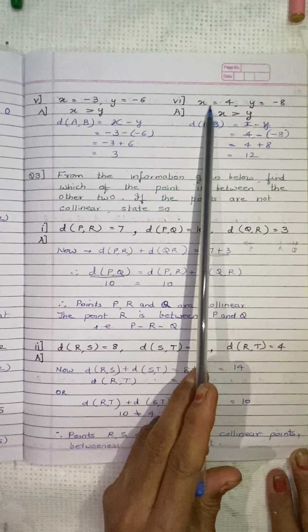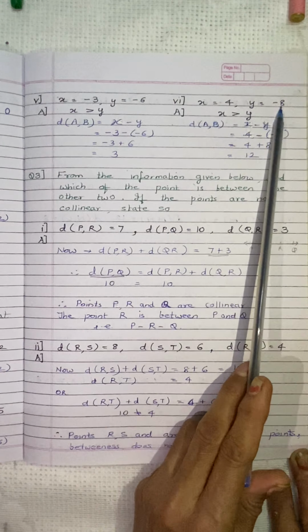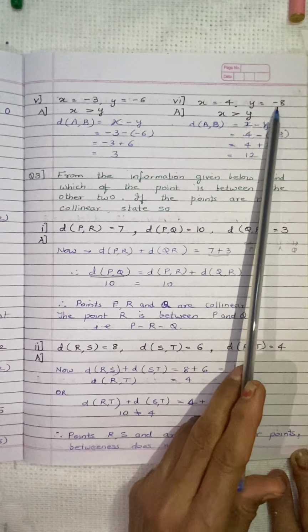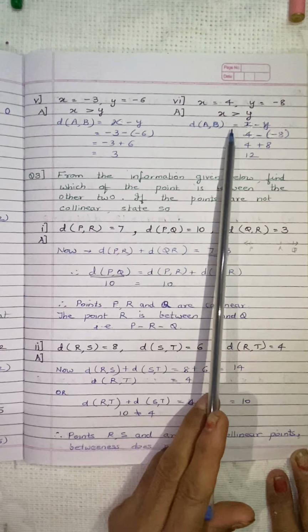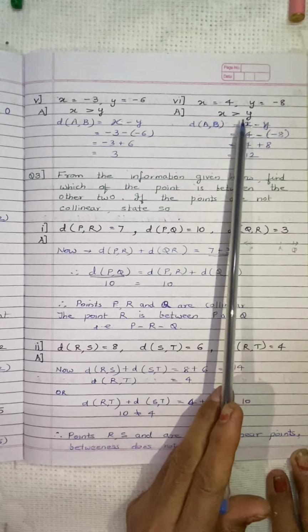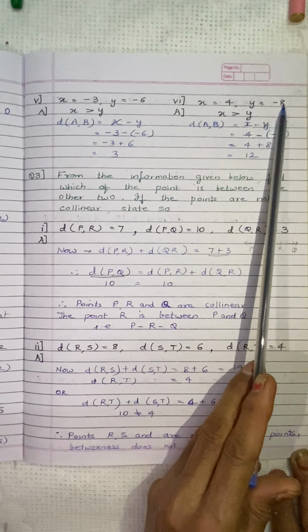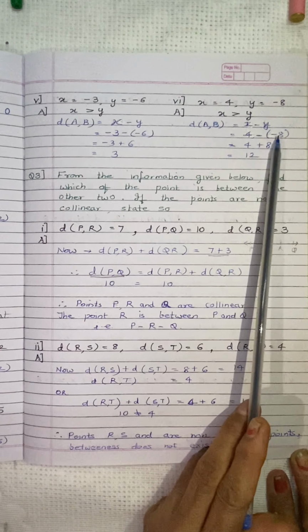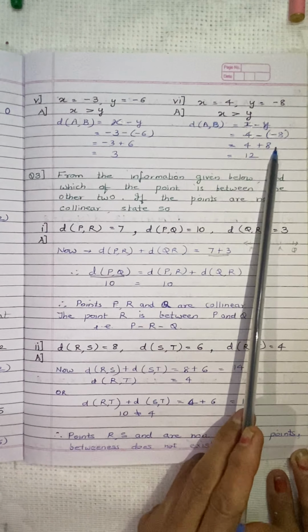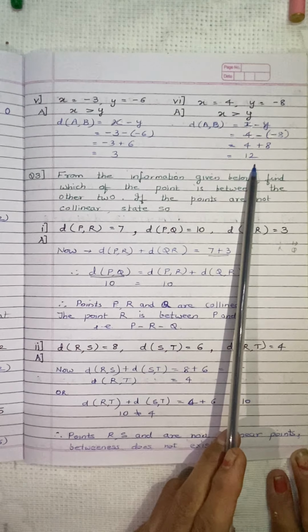So, x is equal to 4, y is equal to negative 8. X is greater than y. So distance between AB is equal to x minus y. Value for x is 4 minus, and y is negative 8. So negative into negative, positive. So 4 plus 8 is equal to 12.